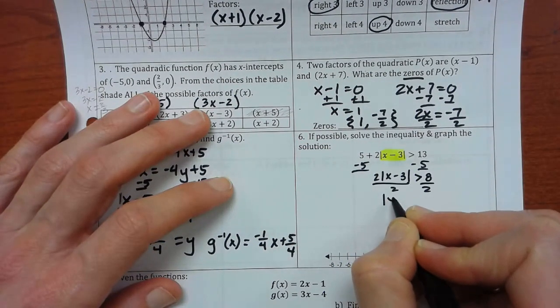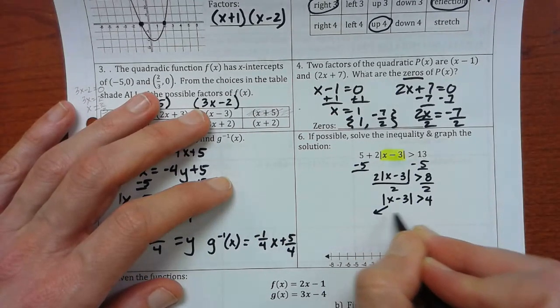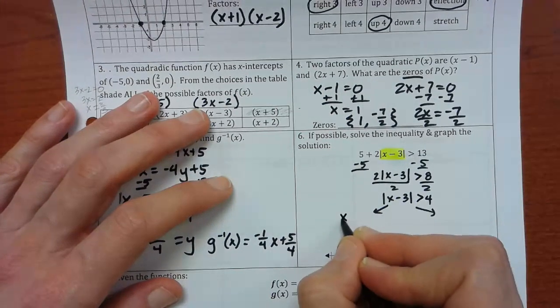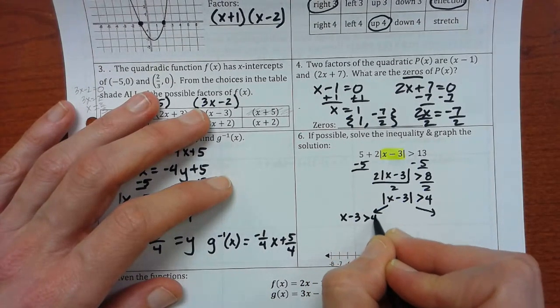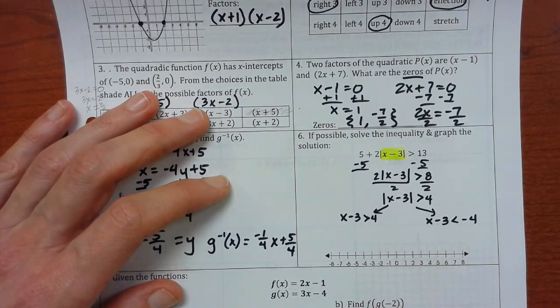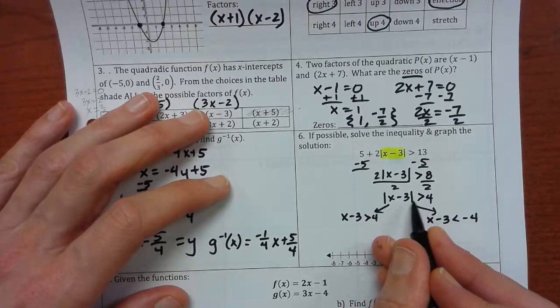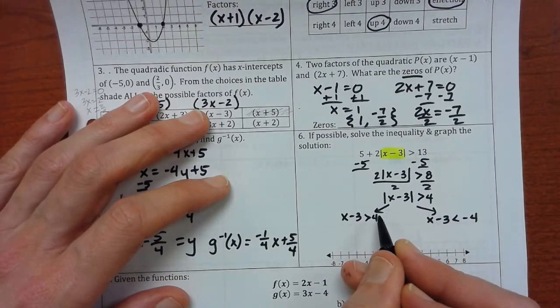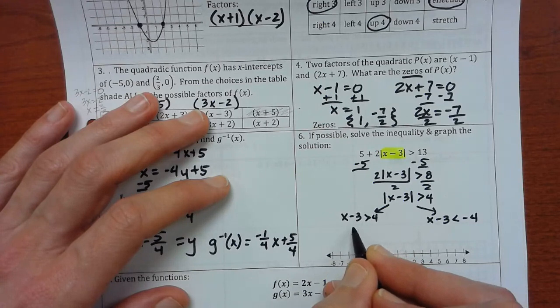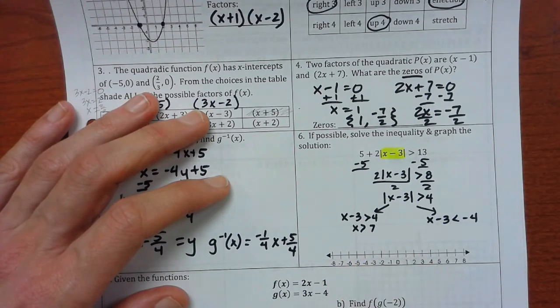And now I've reached the point where I have isolated. Once you've isolated, that's when you're going to write your two inequalities. Now is when the bars come off. And you write two inequalities and solve them. The first one is just like the original, right? I'm just going to kind of copy it down without bars. Add 3 to both sides. x is greater than 7.